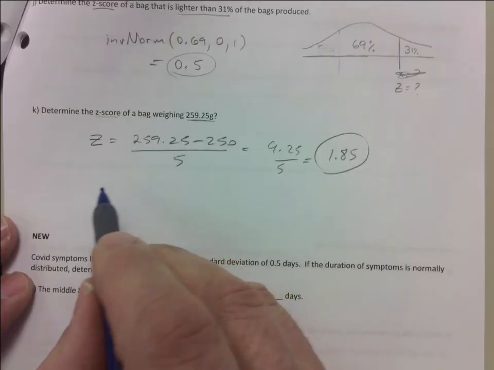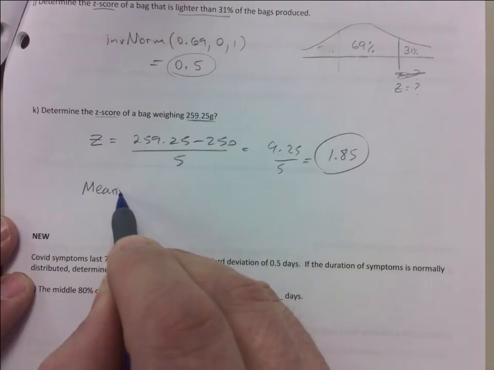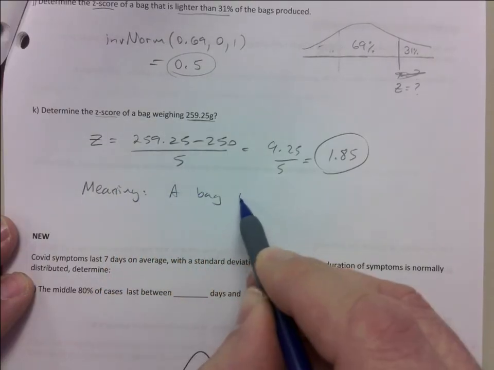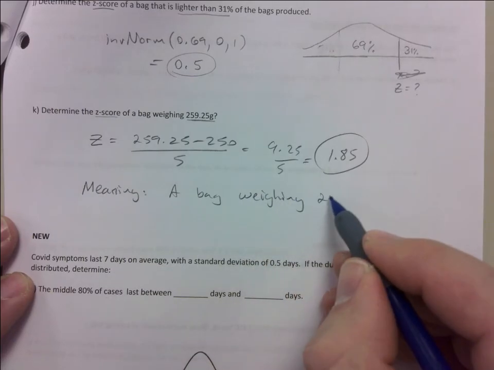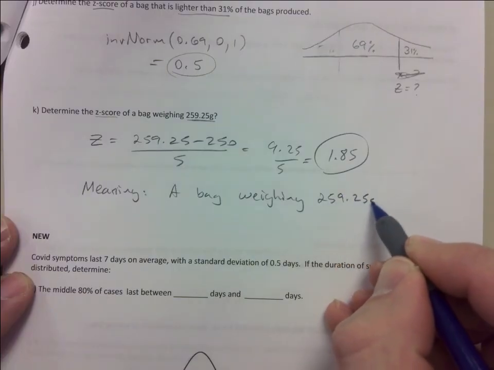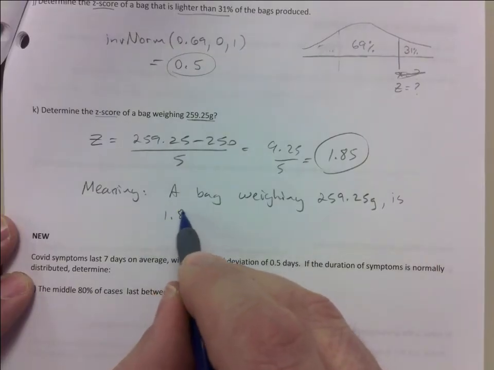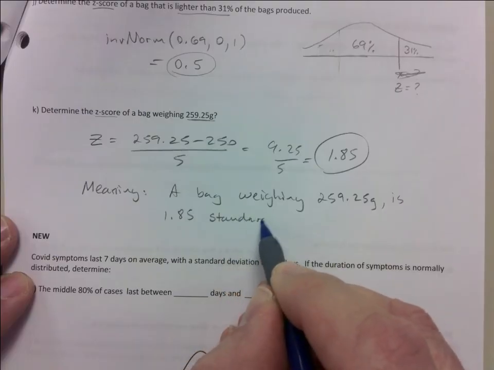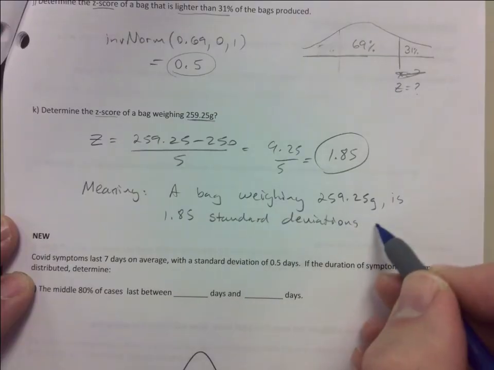How about we write that down? Explain or meaning. A bag weighing 259.25 grams is 1.85 standard deviations above the mean.